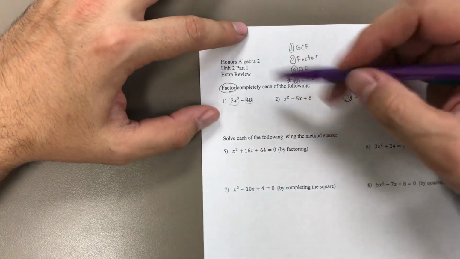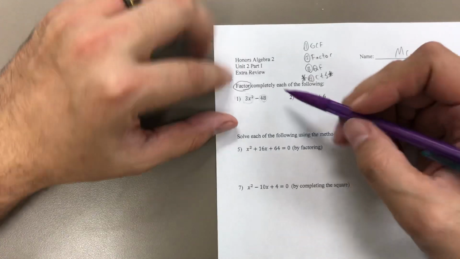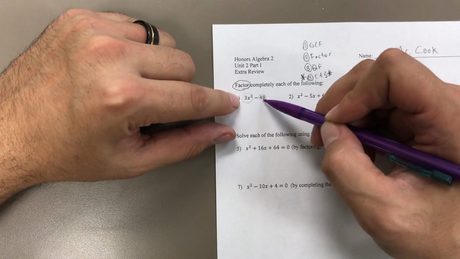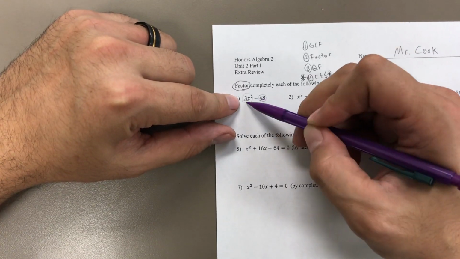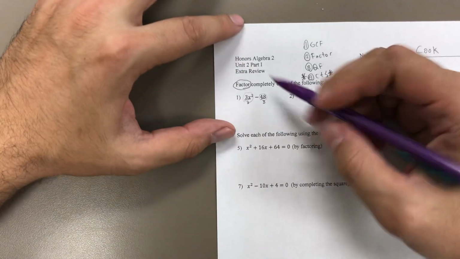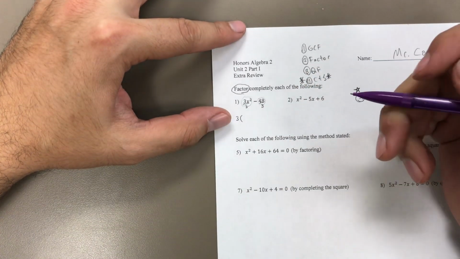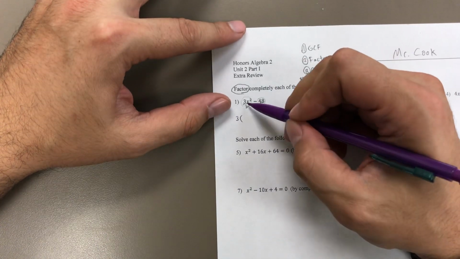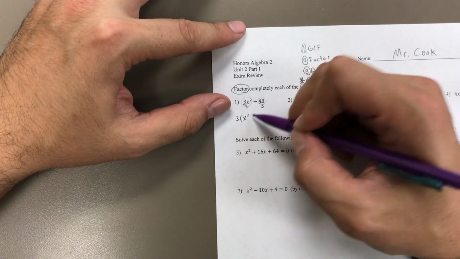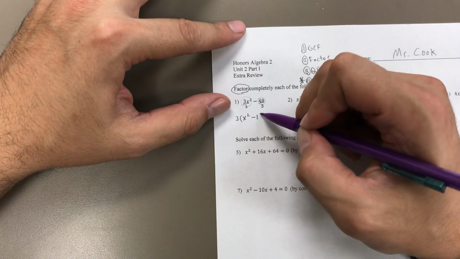Anyways, if we want to factor this, we want to find a greatest common factor first. 3x squared and 48 are both divisible by 3, so I'm going to divide out a 3. When you divide out a 3 when you're factoring, it goes outside of parentheses. We're just using the distributive property in this way. If we divide out the 3 here, we just have an x squared. If we divide out a 3 here, we get 16.